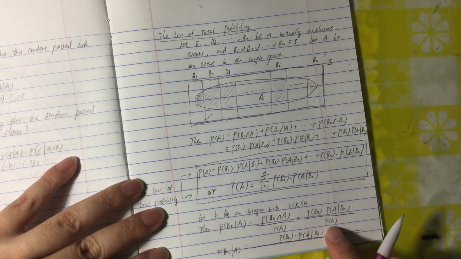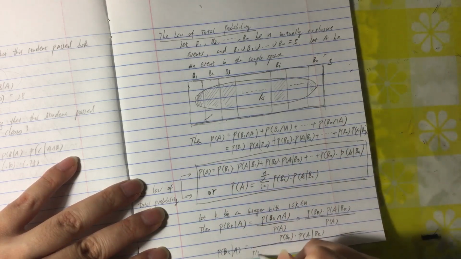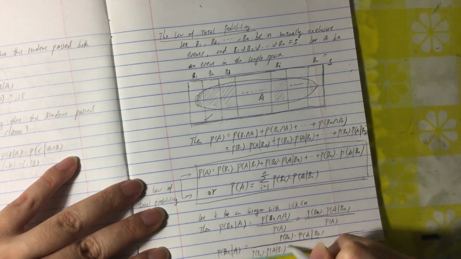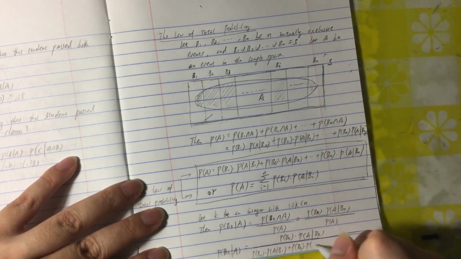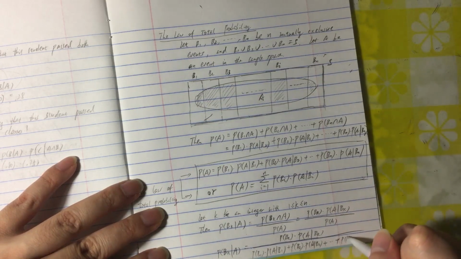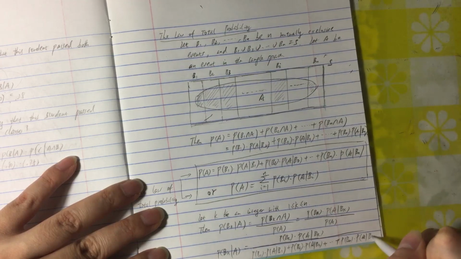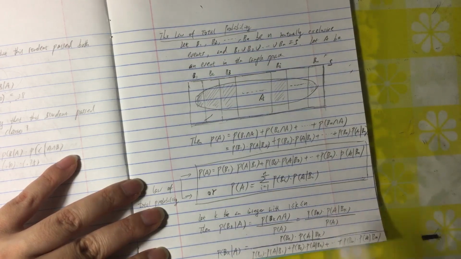Here I use the law of total probability to rewrite the bottom. That's probability of B1 times probability of A given B1 plus probability of B2 times probability of A given B2 plus, until the last one, Bn times probability of A given Bn. If I use conditional probability and the law of total probability together, this formula also has a name.